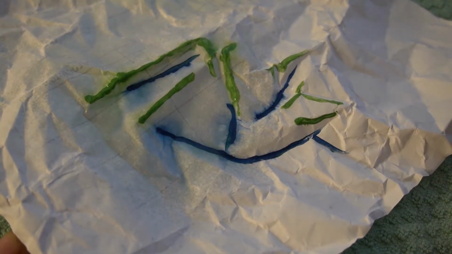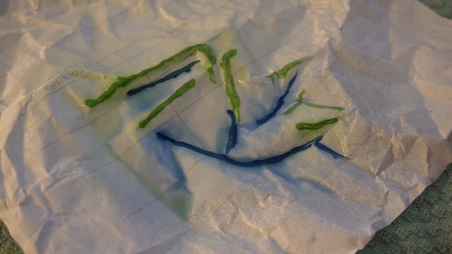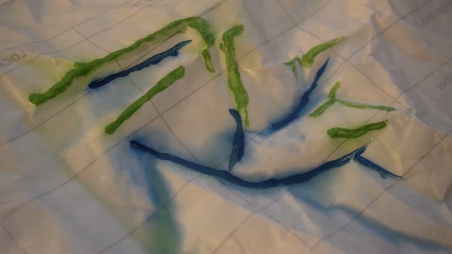Now it's time for the fun part. We're going to take our spray bottle and make it rain on our watershed models. Be sure to observe what happens to the colors and where the water goes on your paper watershed.